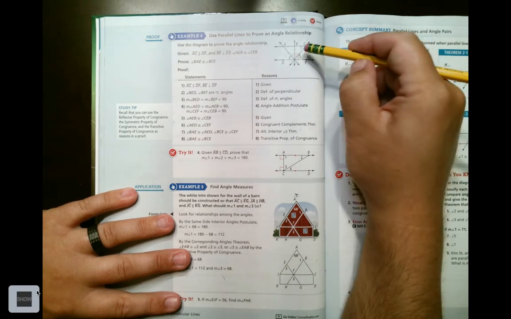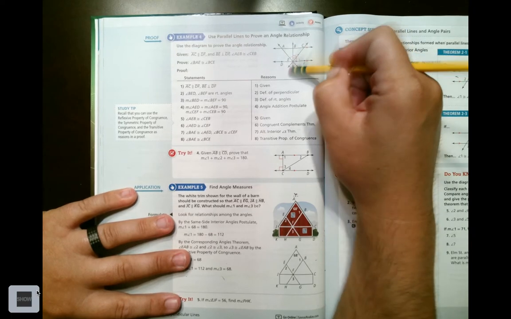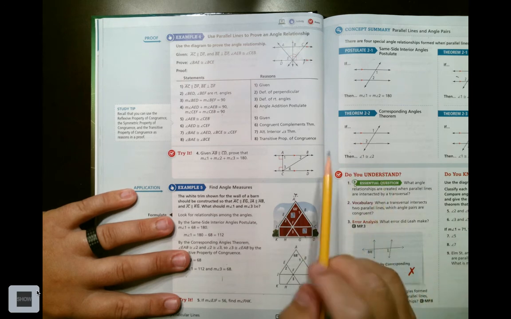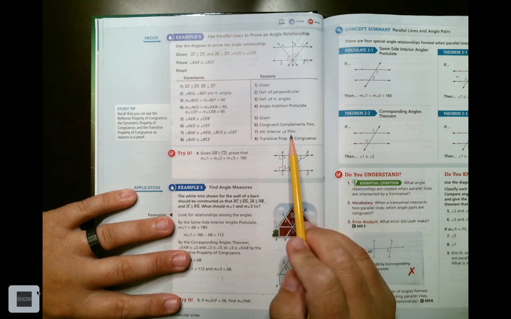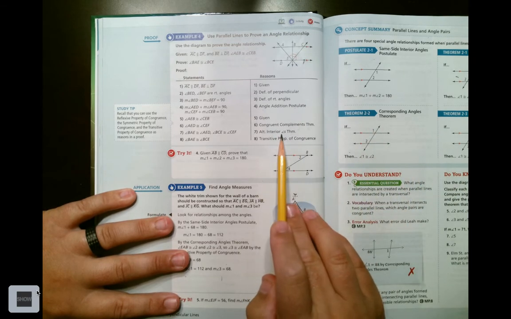So I know that those two angles are equal, they're congruent because of that rule, right? Again, don't worry about postulates and theorems and stuff like that. This is a short way to say theorem. Postulate is just written out. It just means a rule. So the alternate interior angles rule.